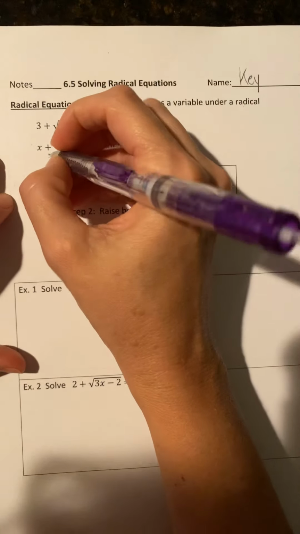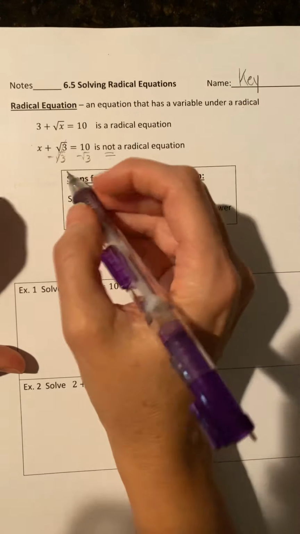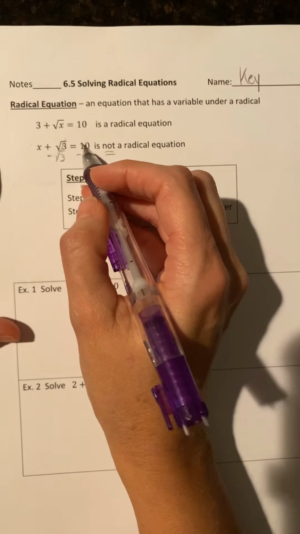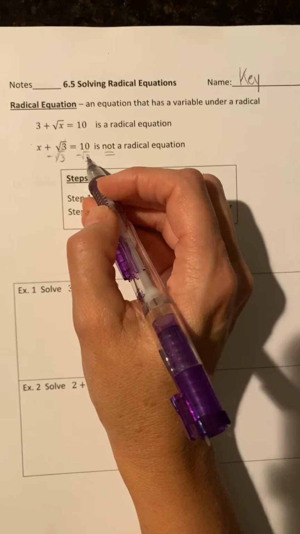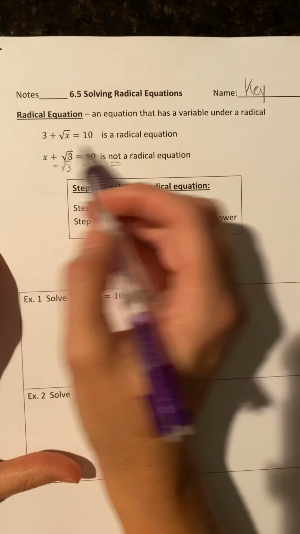Anyway, we would subtract radical 3 from both sides. And this is what x is. X is this ugly number, 10 minus this decimal number, radical 3. So that's how to solve that, to get x by itself. We're going to be solving these today.